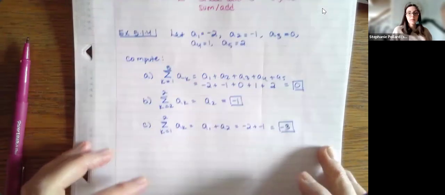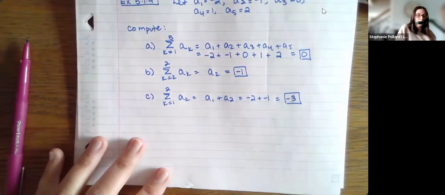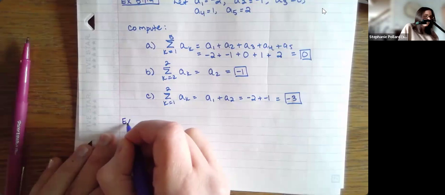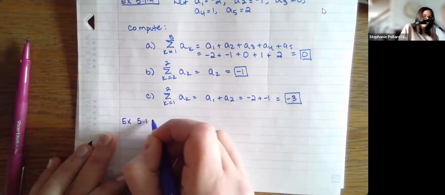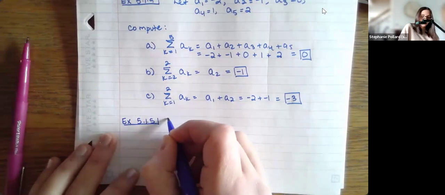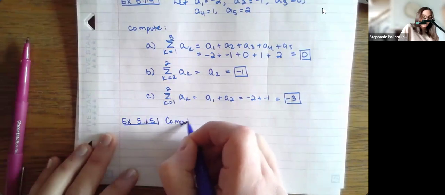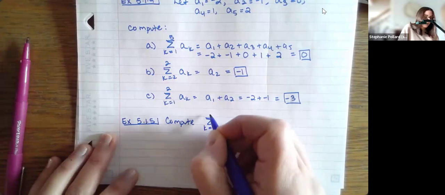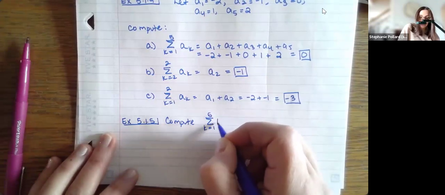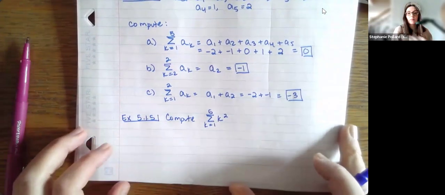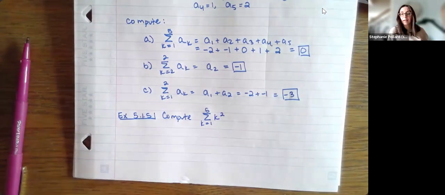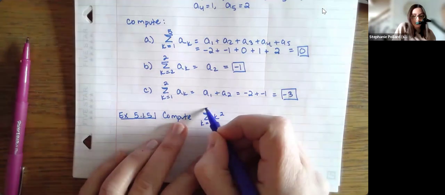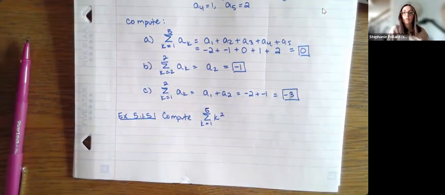Let's look at another example. So this time I'm going to do a more formula-based one. So this is example 5.1.5 in your text. And we're going to compute the sum from 1 to 5 of k squared. So here they're not giving us our terms ahead of time. They're giving us the formula instead. And this is a 5, by the way. It looks a little bit like a 6. That's a 5. So we're going to go from 1 to 5.